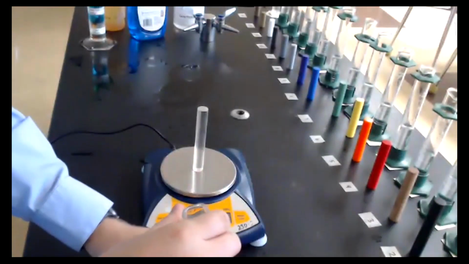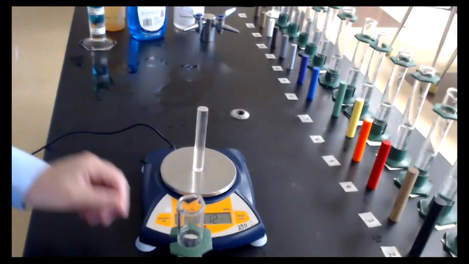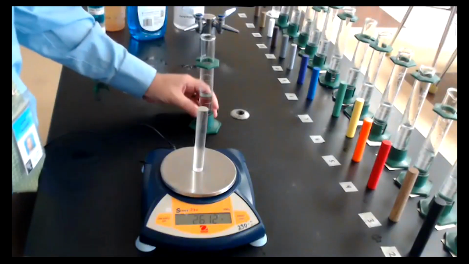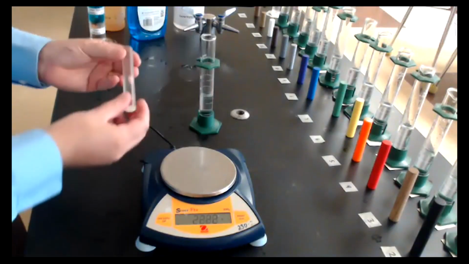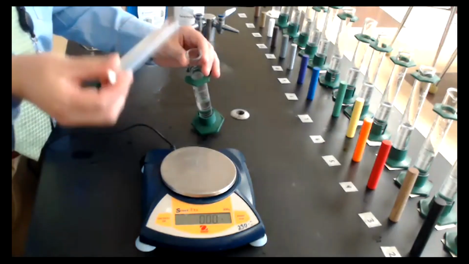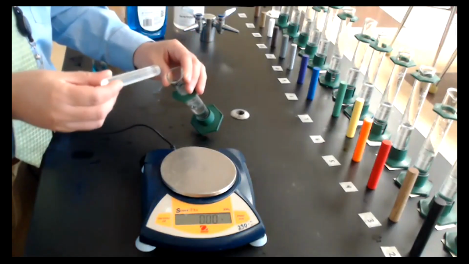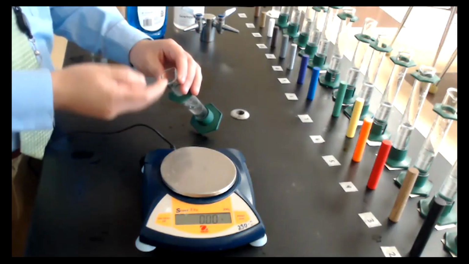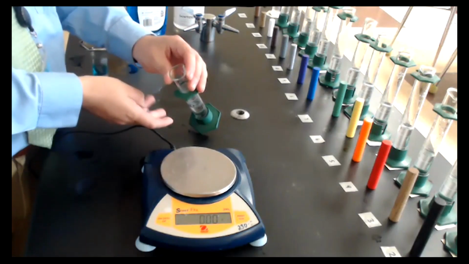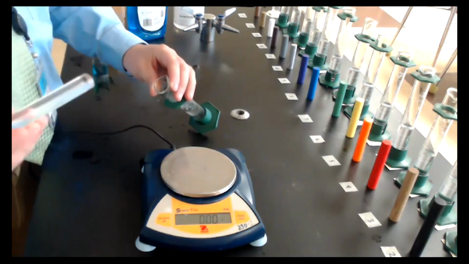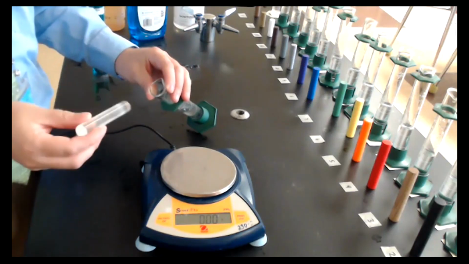Initially the graduated cylinder has 25 milliliters of water in it. Now, when I add the plastic cylinder to the graduated cylinder, notice that I tilt the graduated cylinder. The purpose of that is to allow the object to slide in carefully.